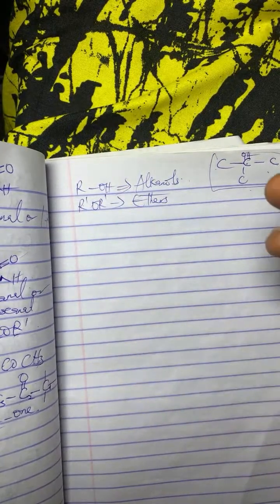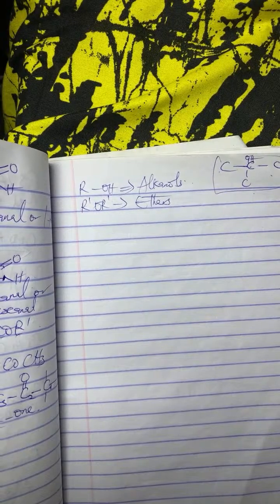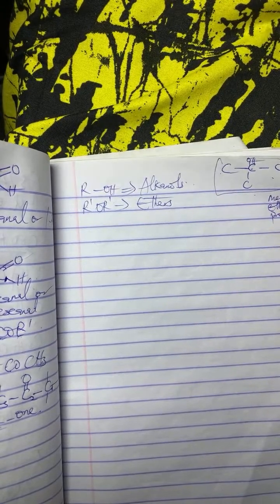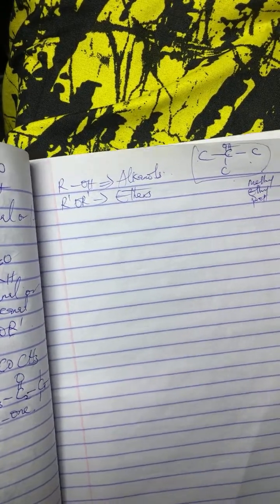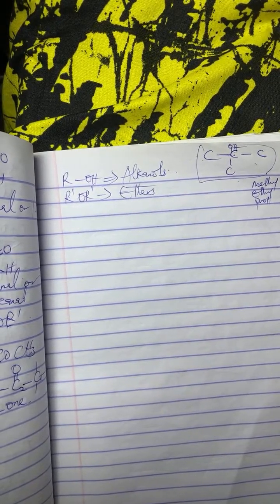I believe by now you should know alkyl groups from 1 to 10. If you don't know it, please go and know it. The first alkyl group is methyl, followed by ethyl, propyl. Know it up until 10. If you don't know it, go and learn it. No time. Your exam is almost approaching, less than 2 weeks.